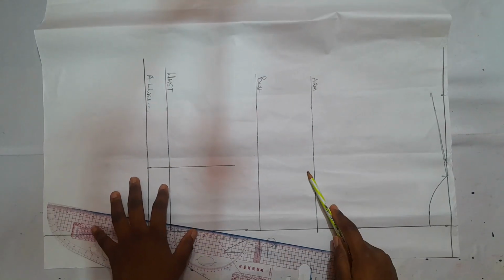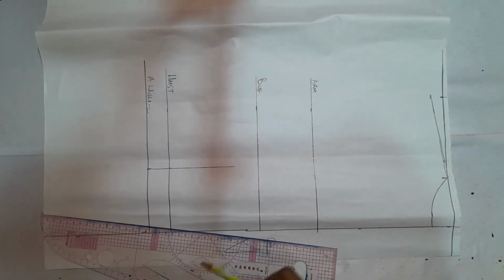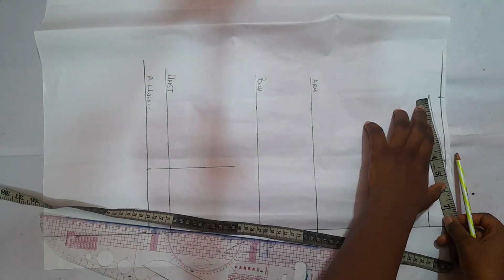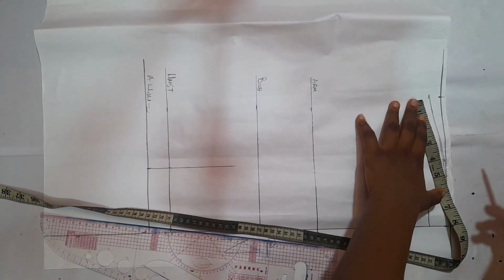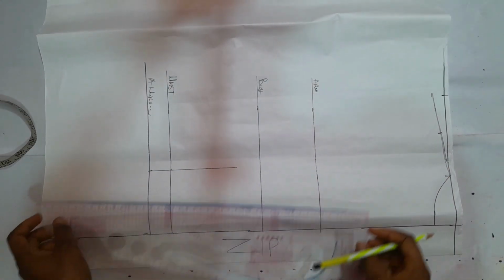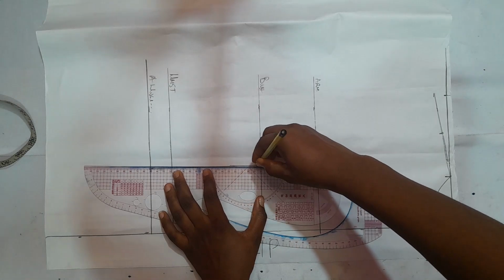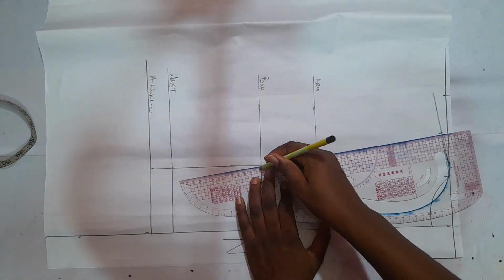So after that, I'm just going to go ahead and divide my shoulder measurement again by 2. Okay, so my shoulder measurement, that's what I have from here to here. Okay, it's 5 again. I'm going to divide it by 2. That gives me 2.5. So at this 2.5 mark now, I'm going to go ahead and extend this line, and I'll try my best to connect this point to this point like this.